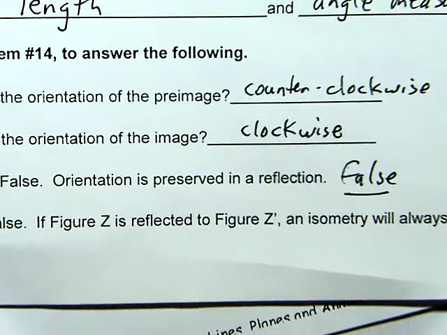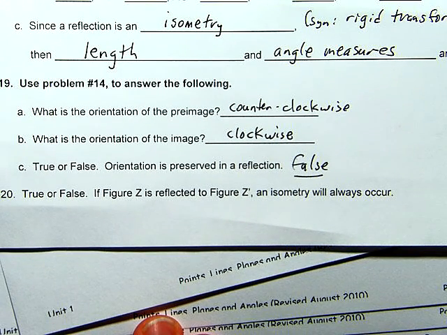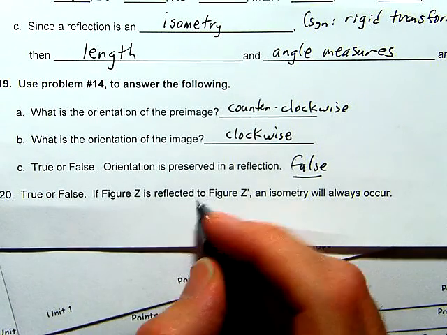And then finally, our last question, true or false? If figure Z is reflected to figure Z prime, an isometry will always occur. Yes, reflection is always an isometry.